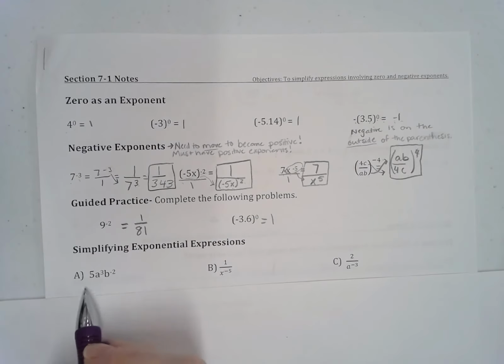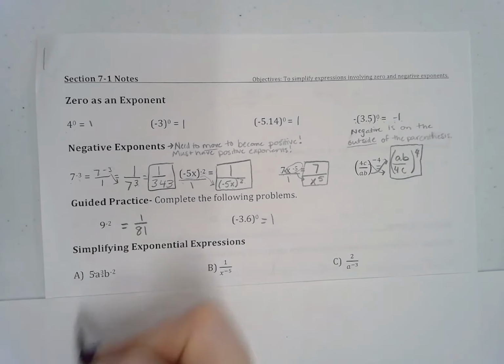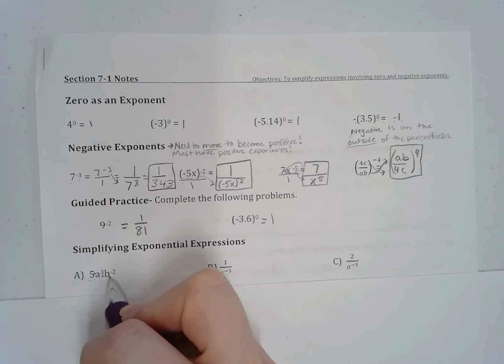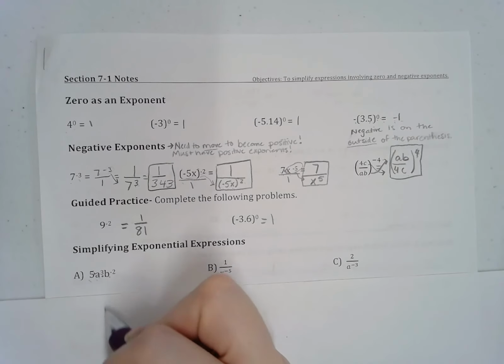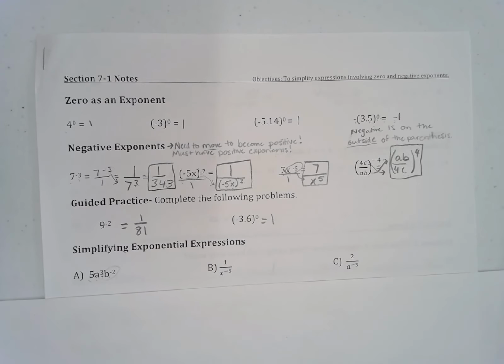So for this first part, I have 5 a to the third b to the negative second. So this is really 5 times a to the third times b to the negative second. So 5 is separate from a to the third is separate from b to the negative second. So 5 is fine, a to the third is fine, that's already positive, but b to the negative second has a negative exponent, which means I need to move it.